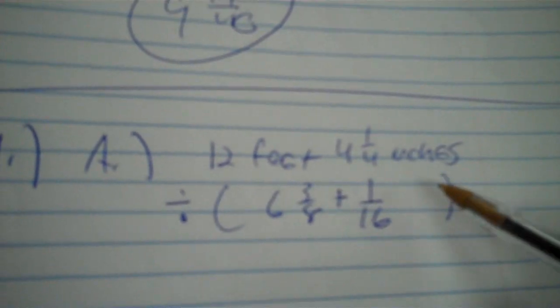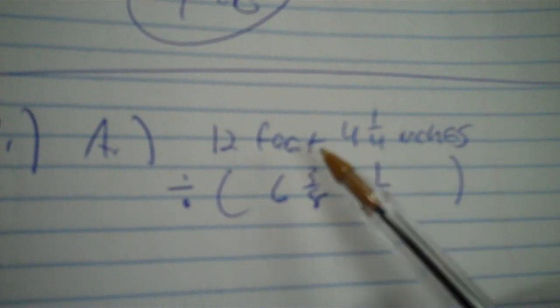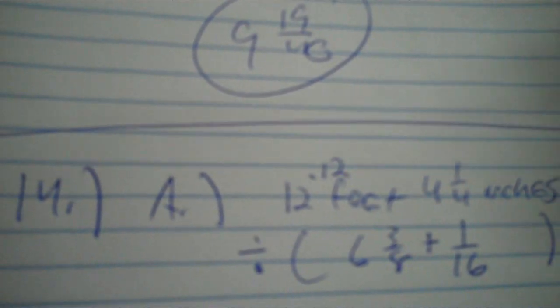A couple of things we have to do to figure this out. First off, we have to get everything in inches. 6 3/8 in inches, 1/16 in inches, 4 1/4 in inches, but 12 feet's not. Since there's 12 inches in a foot, I can simply take 12 times 12, that's 144 inches.